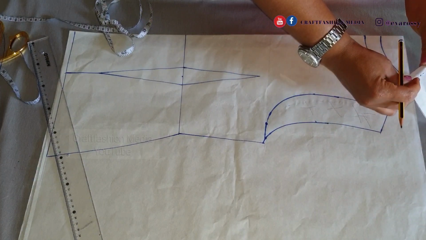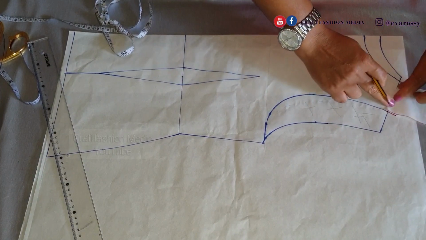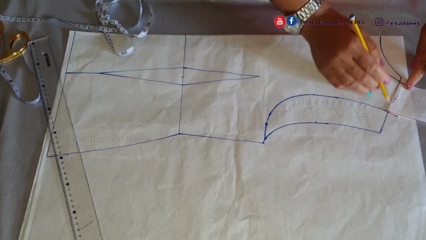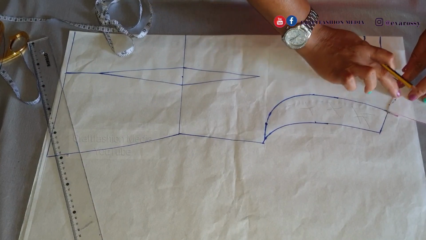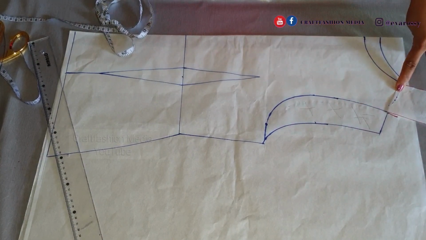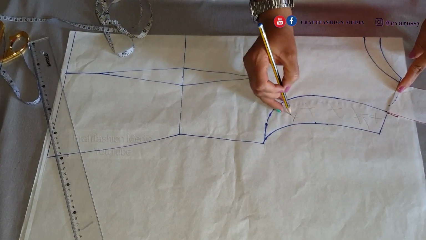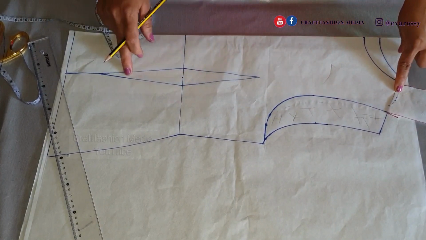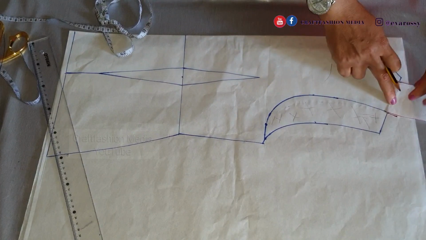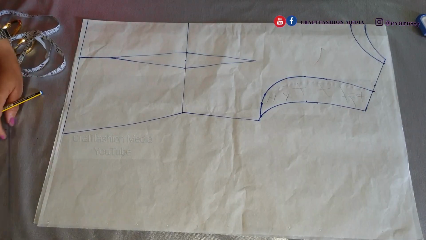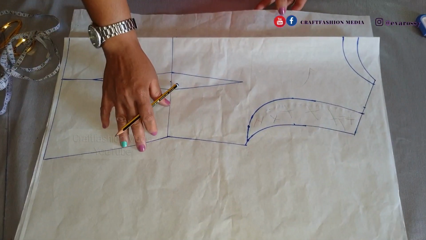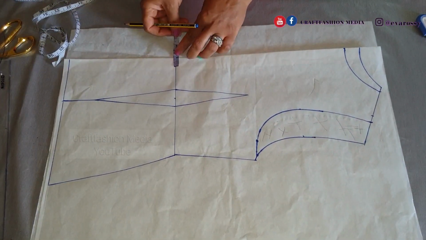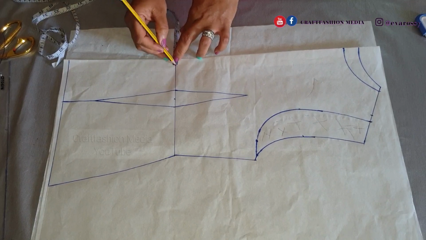So I'm going to confirm the length of the sleeve to make sure it's equal with what I have at the front panel. As you can see by yourself, they are equal, including the neckline. Those areas I'm marking are going off, and that is our new panel. As you can see, the back panel is ready.